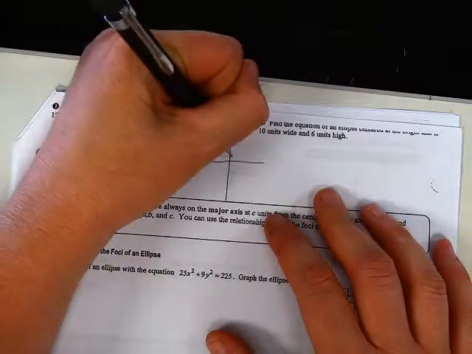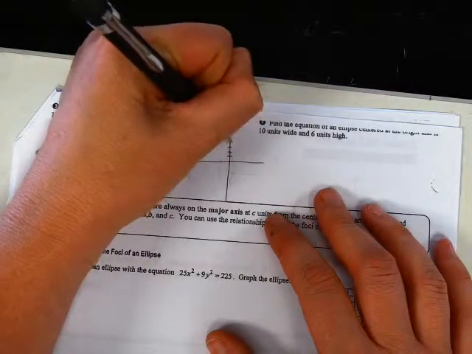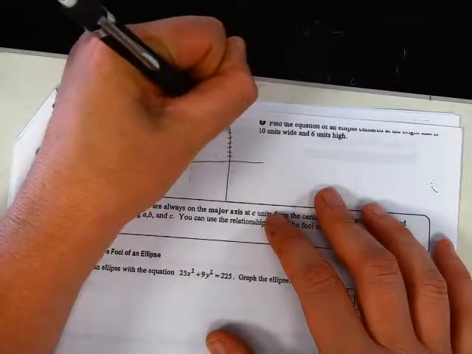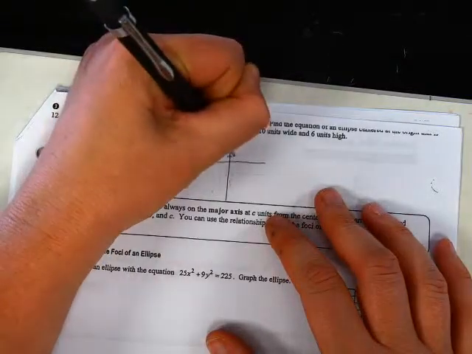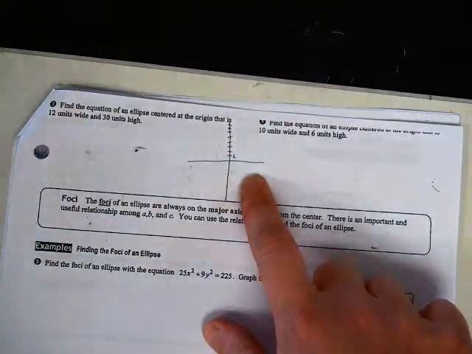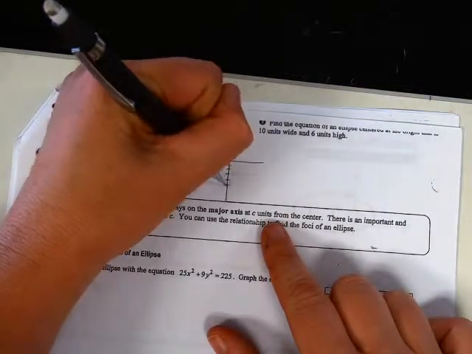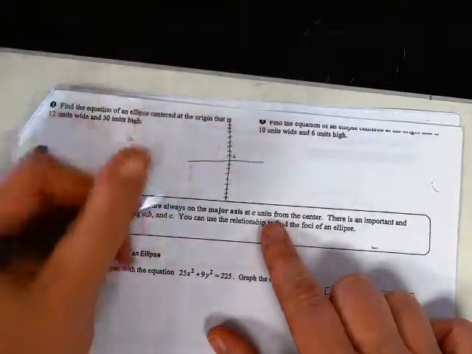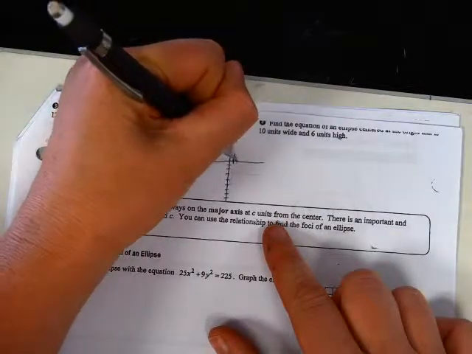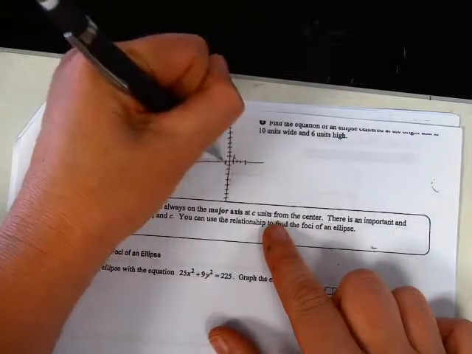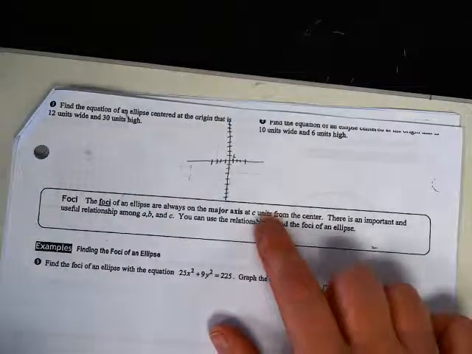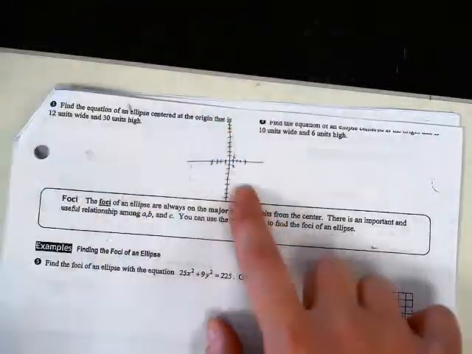So 2, 4, 6, 8, 10, 12, 14, 16. I'm going to label that 2 so I know my scale. Let me try again. You want to label 2 and 2 so you know your scale.